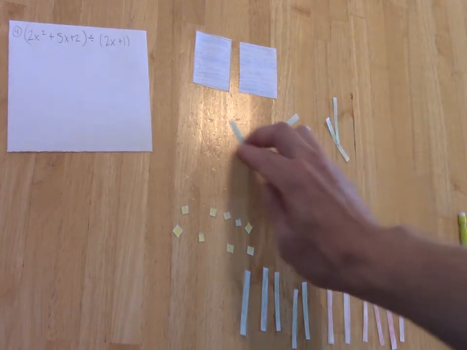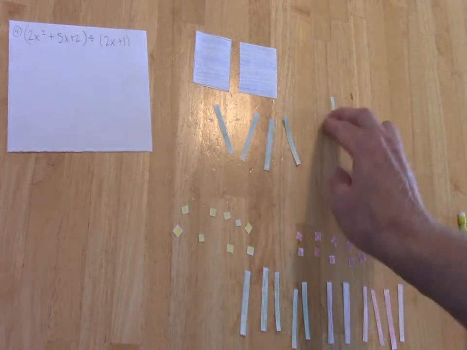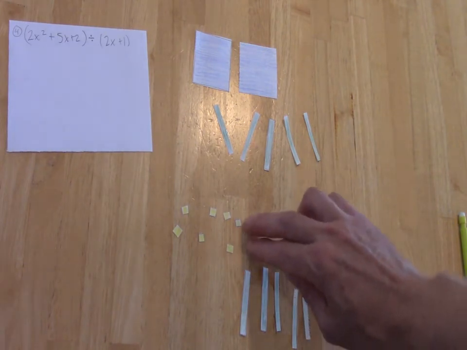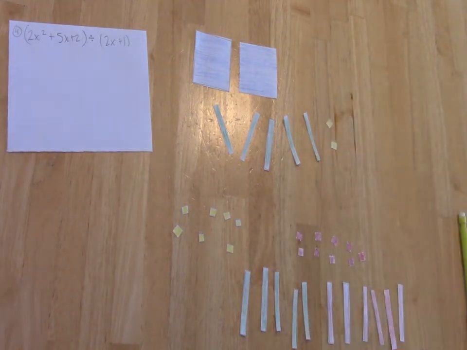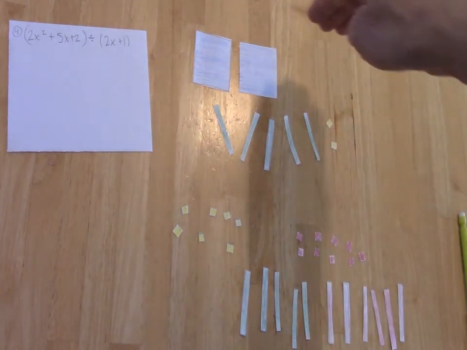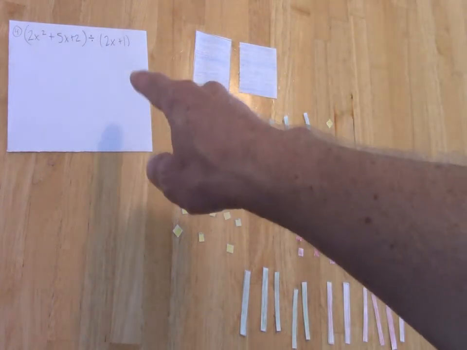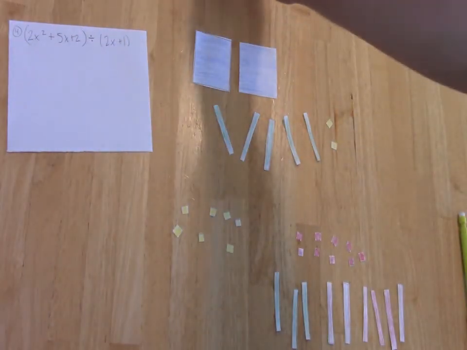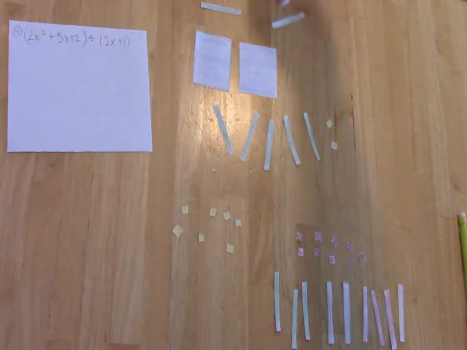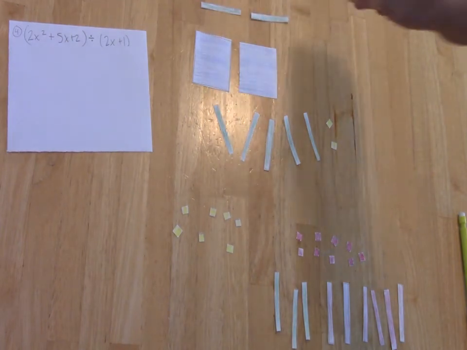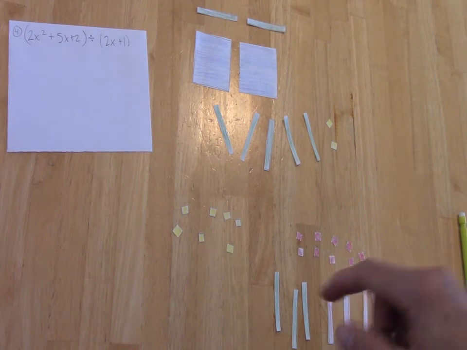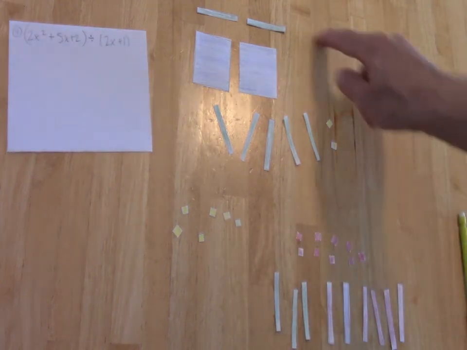Then I'm going to make it a rectangle. So there's 5 of those set next to my x squareds. I also need a positive 2. Now along the top horizontal dimension, I'm going to model 2x plus 1. It's going to take 2 more x's here, model them along just this line here. 2 x's. And then I need to do a plus 1, which is 1 positive.